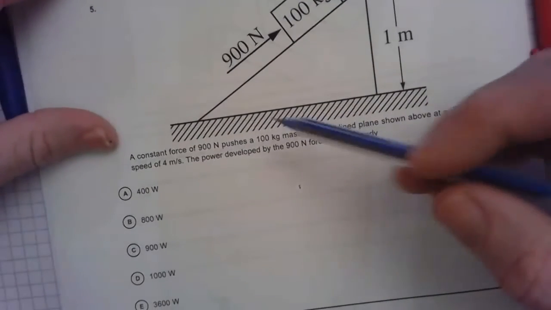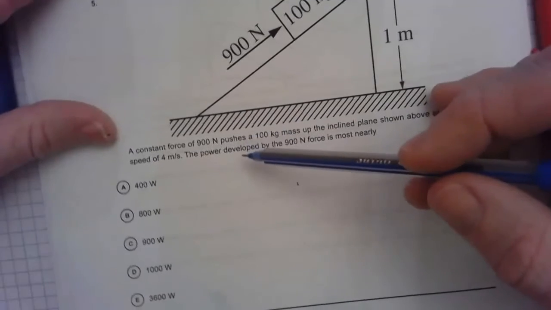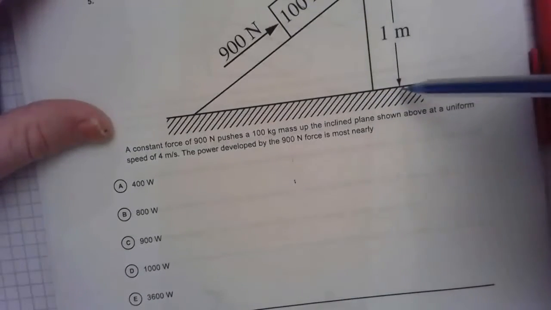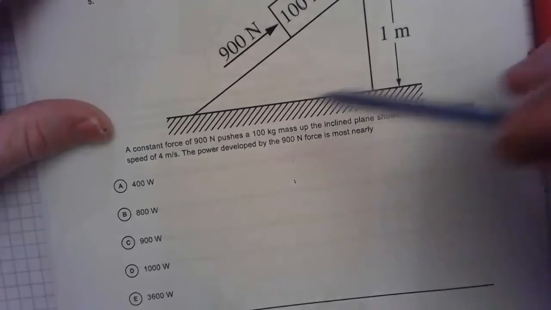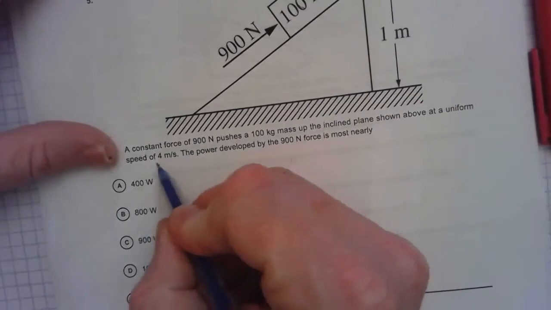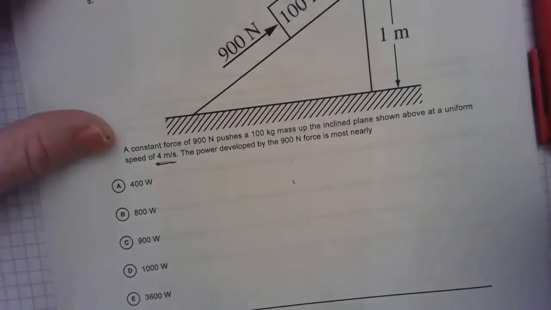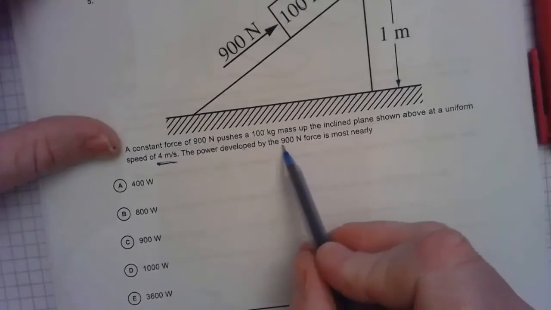Constant force of 900 Newtons. Sorry. Pushes a 100 kilogram mass up the inclined plane shown above at a uniform speed of 4 meters per second. Constant speed, okay. Power developed by the 900 Newton force.